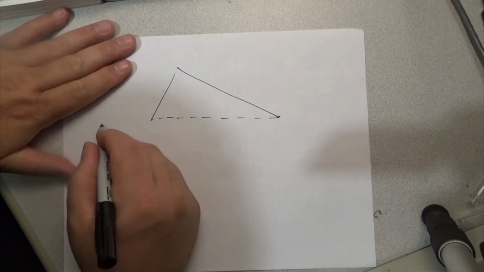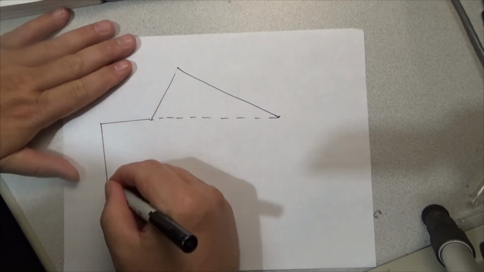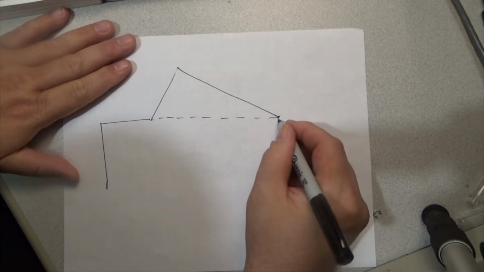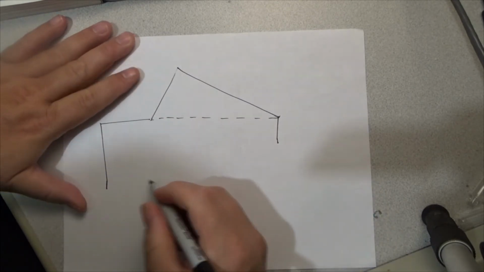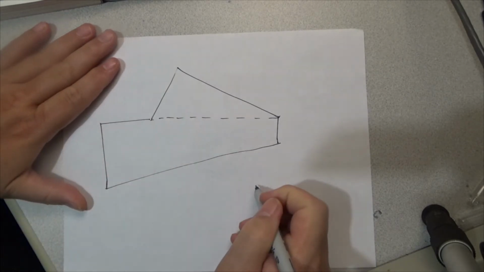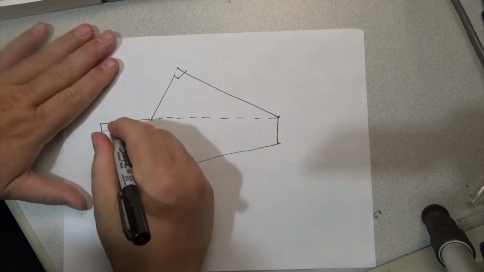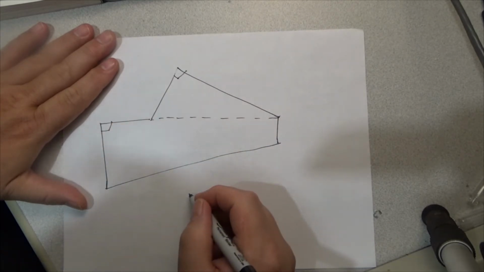And then out. And then down. There. Perfect. We've got a 90 here. We've got a 90 there.